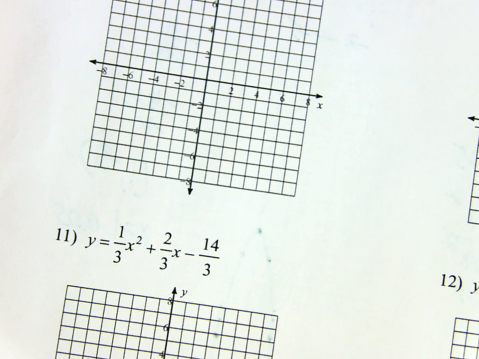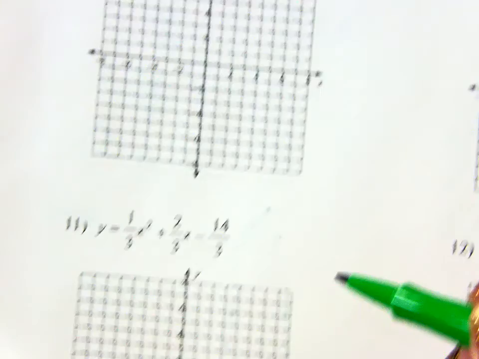Okay, ready for 11? This might be a bonus problem, maybe. I don't know. Tell me stuff you know about it already, though. It's up like a cup. It's going to be wide. That's a good start. All right, so it's up and it's wide.